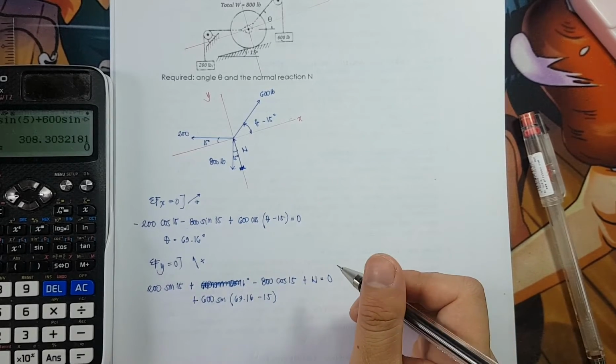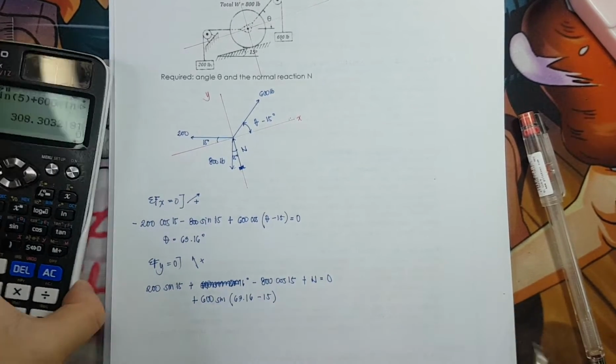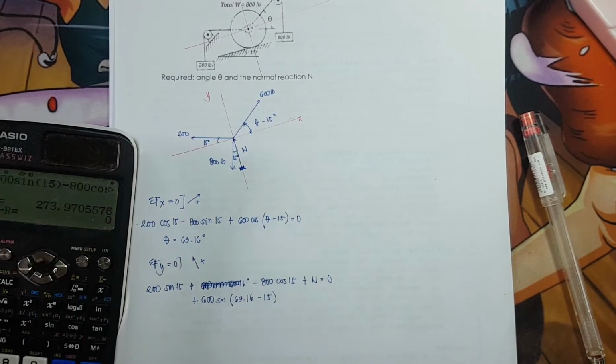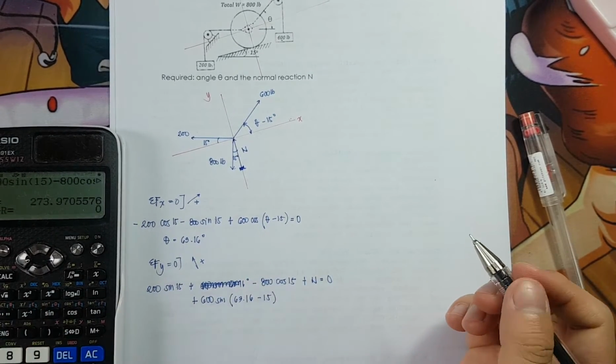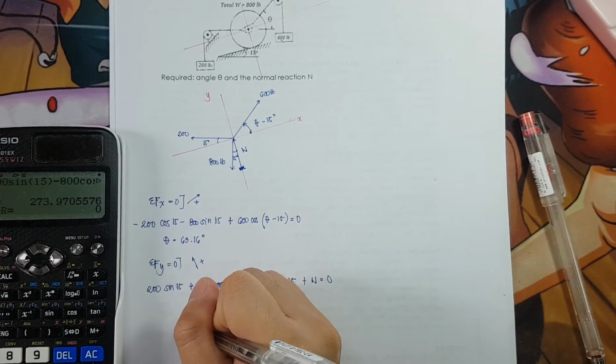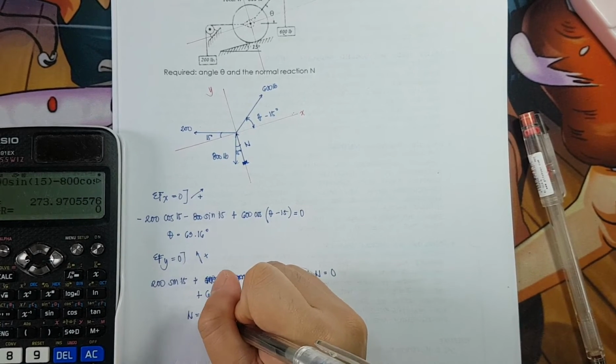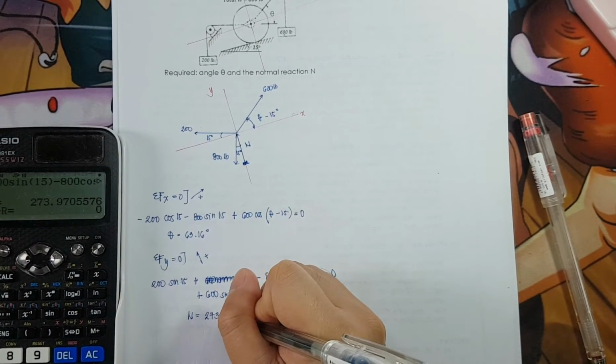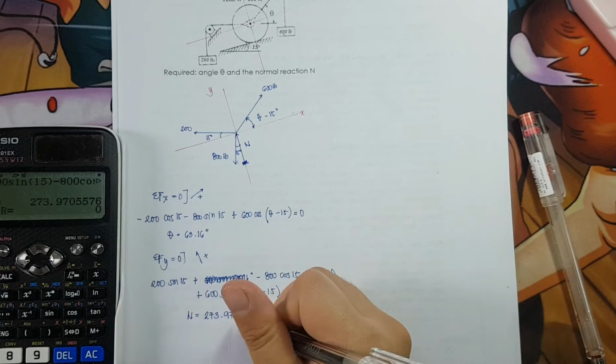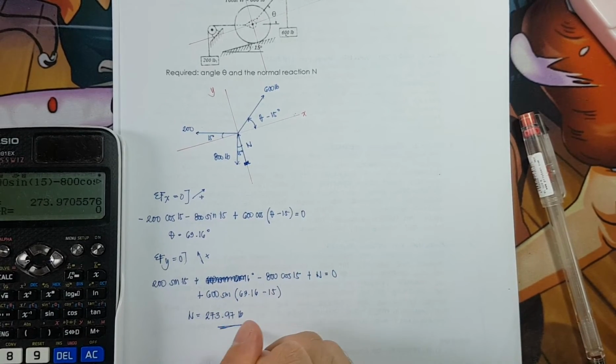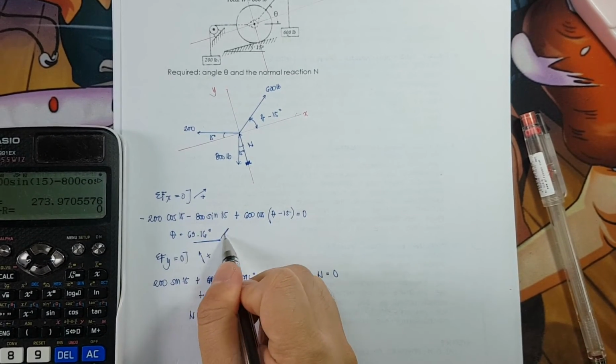And the answer is 273.97 pounds. And that is the normal force. This is your angle.